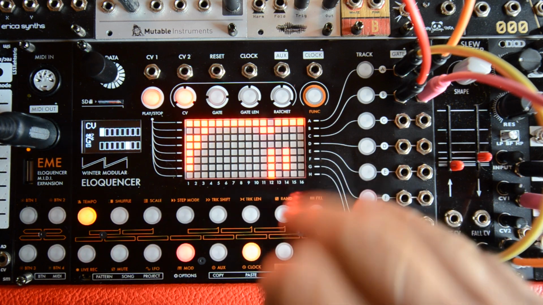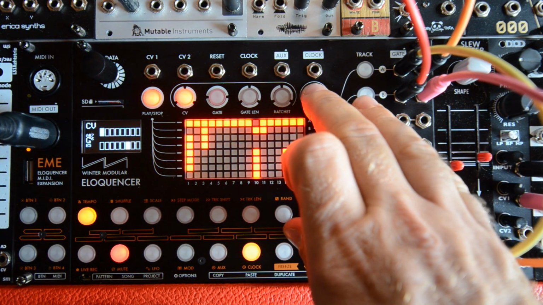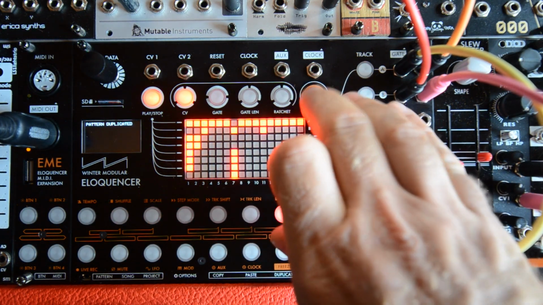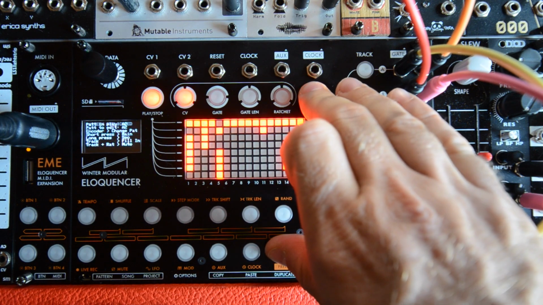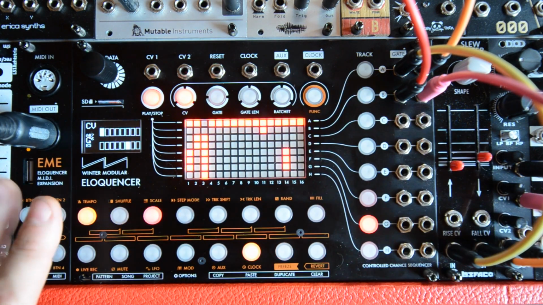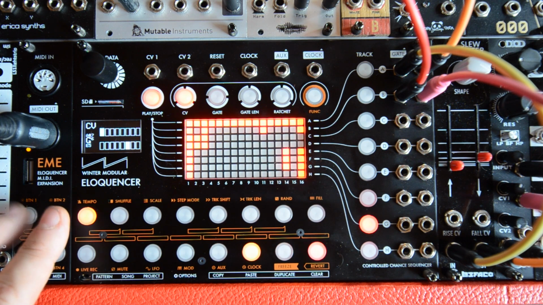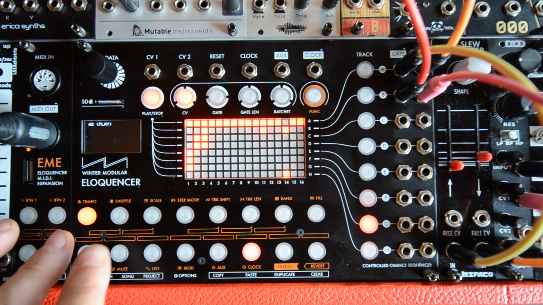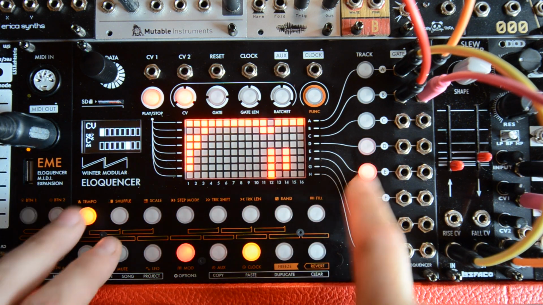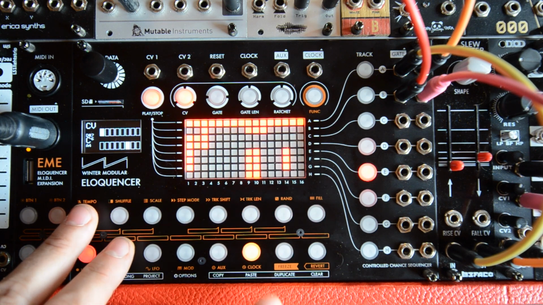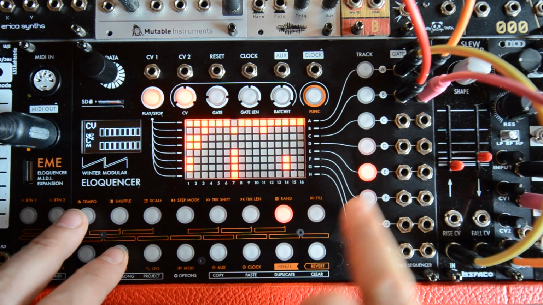Then we can duplicate that pattern. Pattern 2, another duplicate. We use these buttons to change the pattern, so we jump to pattern 2 and we remove the note, so we will have silence between chords.